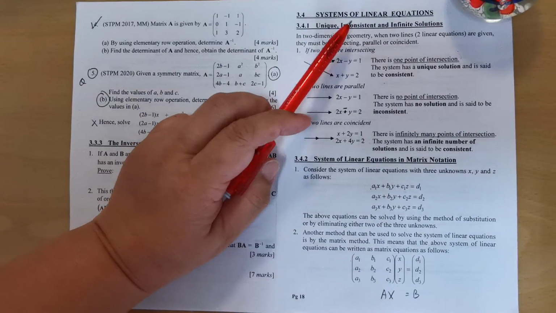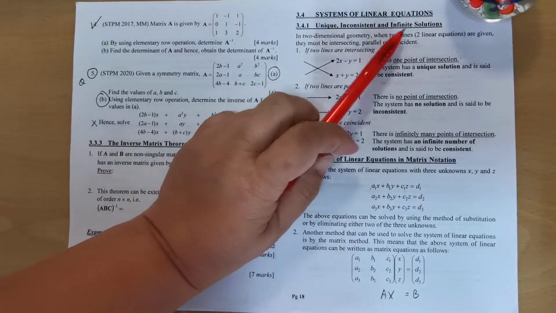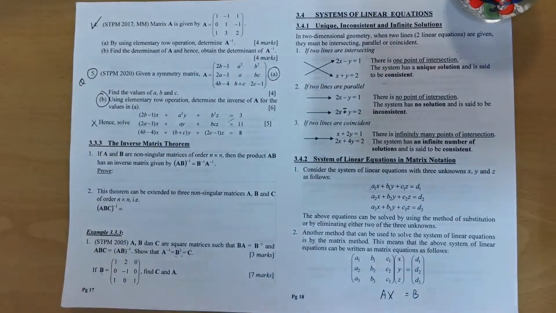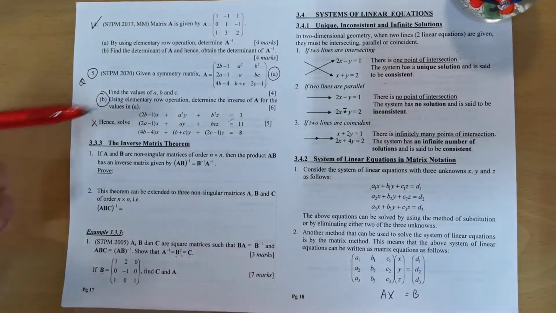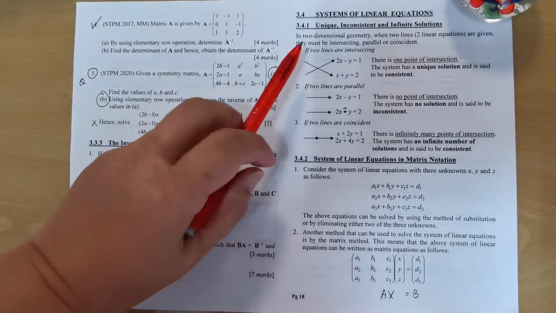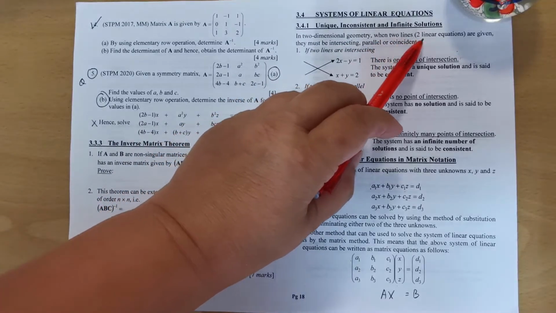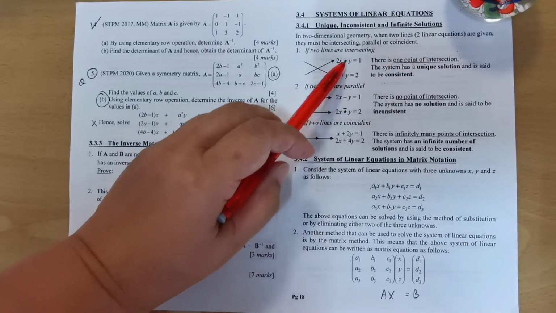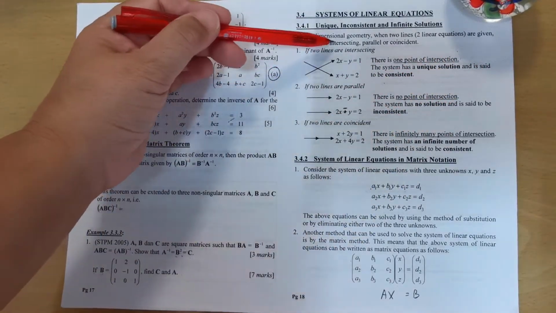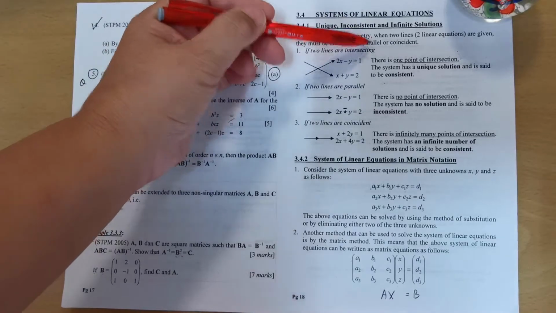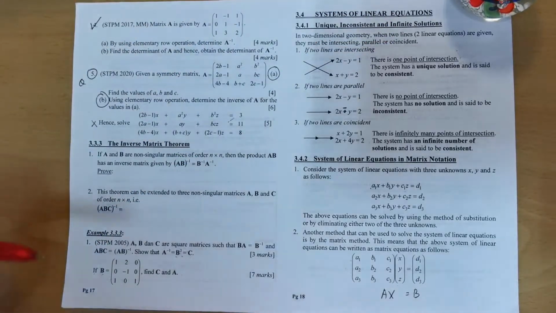3.4.1, unique, inconsistent, and infinite solutions. So we have three types of solutions. I use a simpler example to explain. Let's say I use two only. In two-dimensional geometry, when two lines, meaning two linear equations like this, are given, they must be either intersecting, parallel, or coincident, right? So how do these three conditions look?